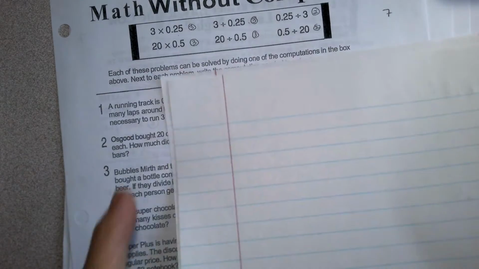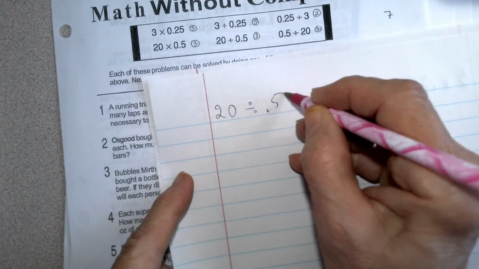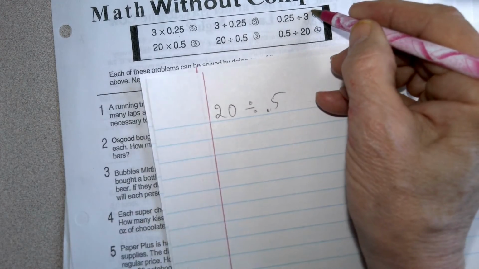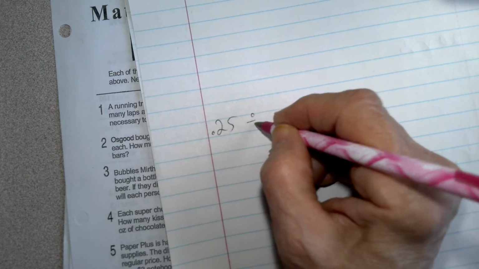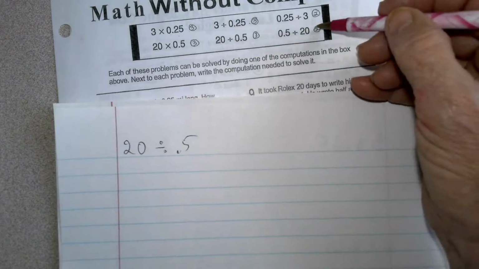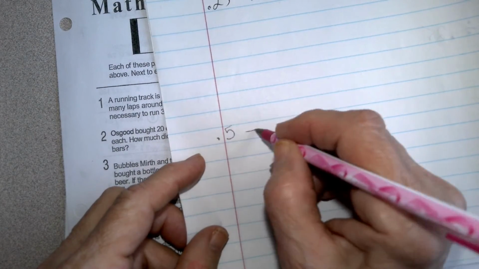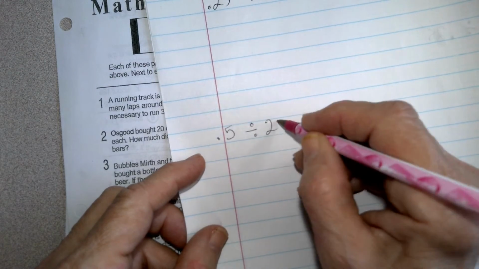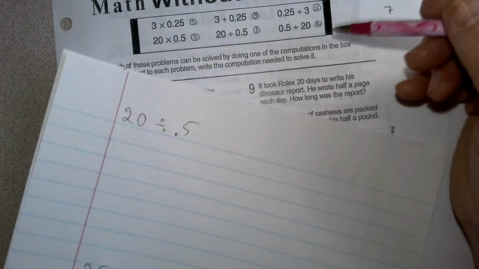Then I left off right here, the 20 divided by 0.5, then the 0.25 divided by 3, then the 0.5 divided by 20. Now, they're all right here. I just wrote them in order.